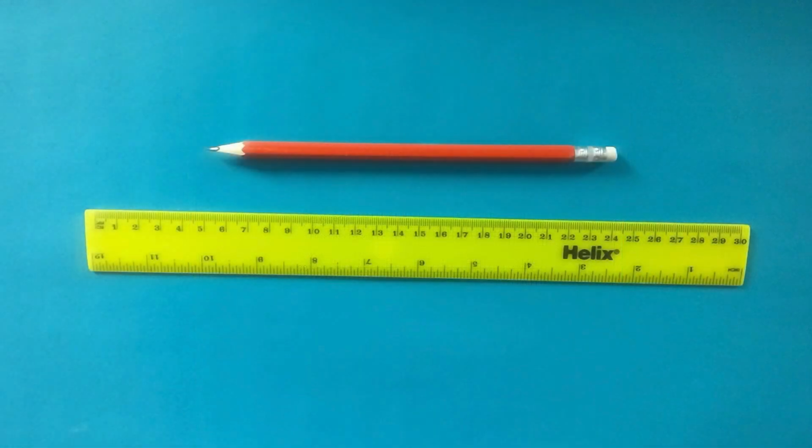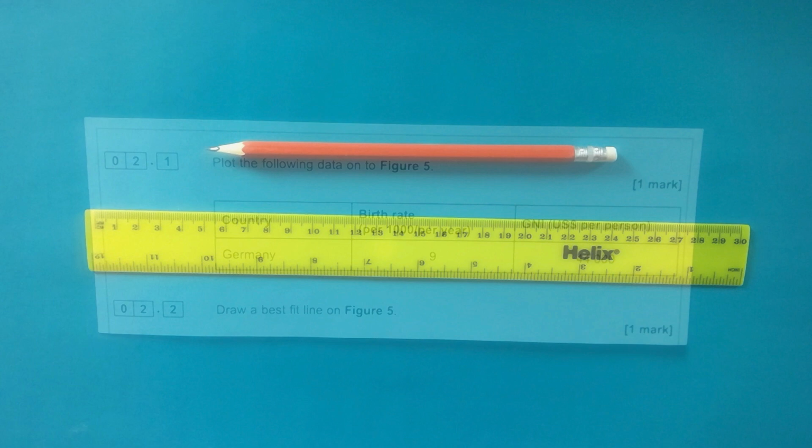When it comes to answering a graph question, you are going to need two vital pieces of equipment. One, a ruler, and two, a sharp pencil. Always, always, always complete your graph questions using a pencil and using a ruler. Don't do them freehand, don't use a pen. The examiners are looking for accuracy from your work.